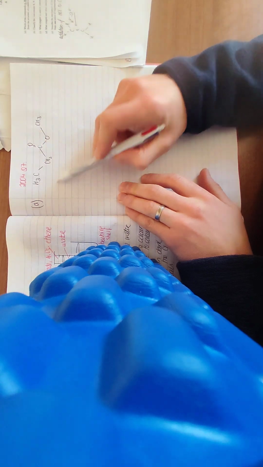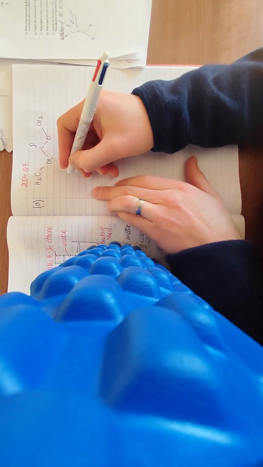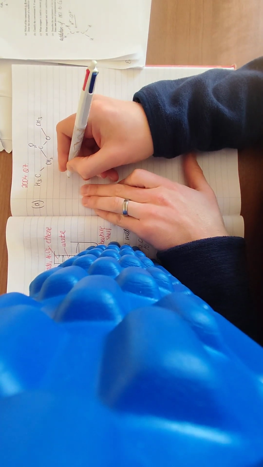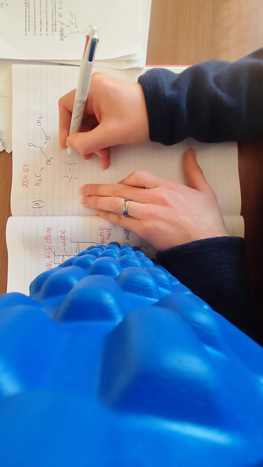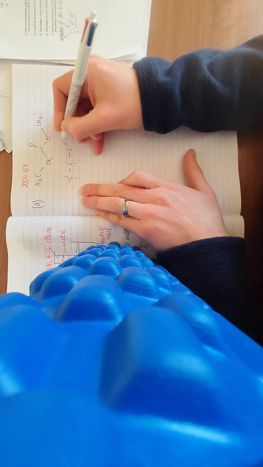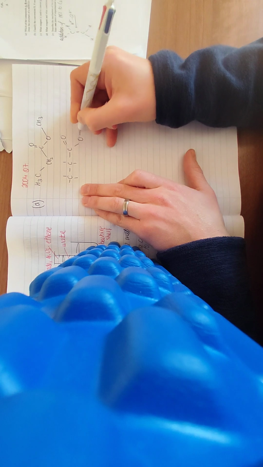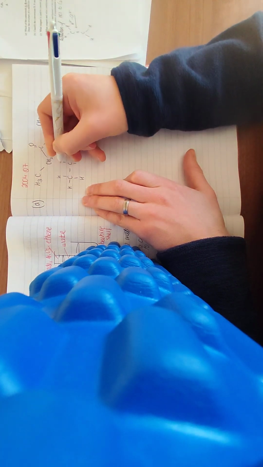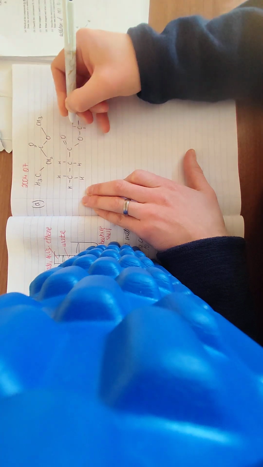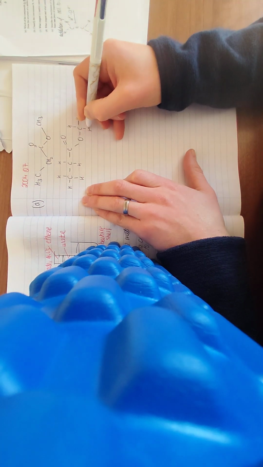So I don't like the way it's initially drawn like that. I would split that up. So H3C becomes CH3, CH2, C double bond O. Make it more familiar looking to yourself. O, CH3. Them two are the same molecules. And now it looks a lot nicer, a lot more appealing to us.